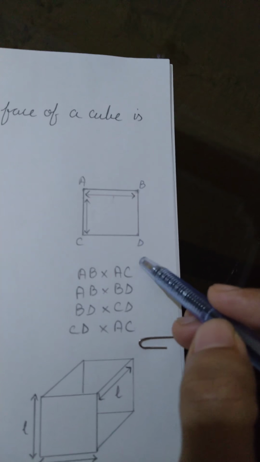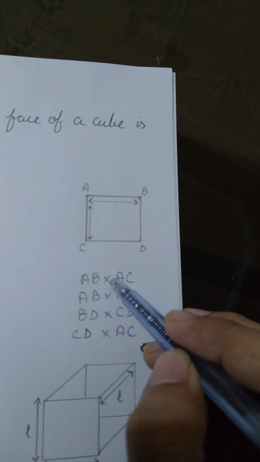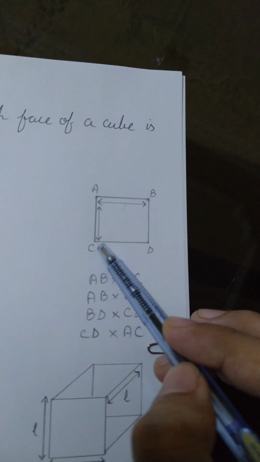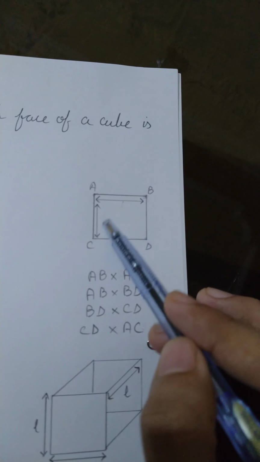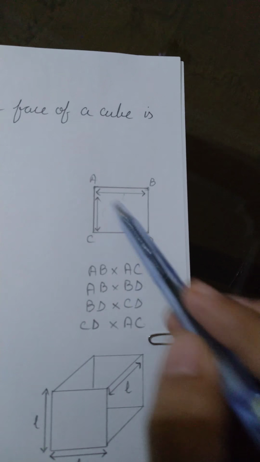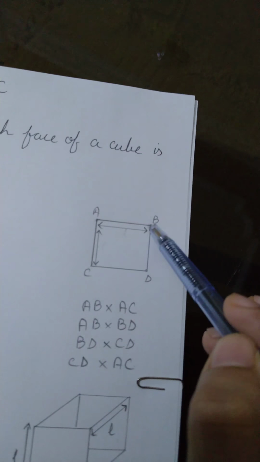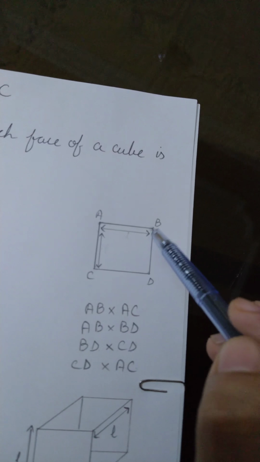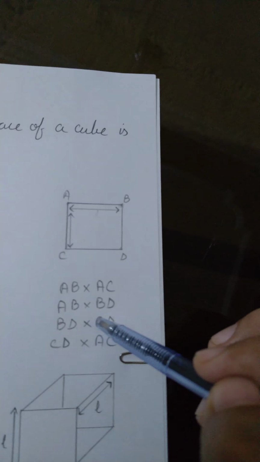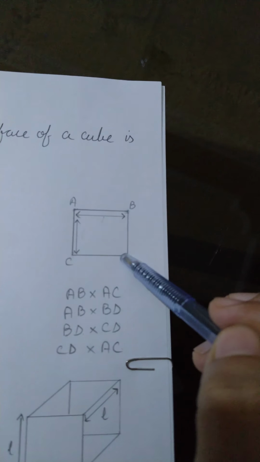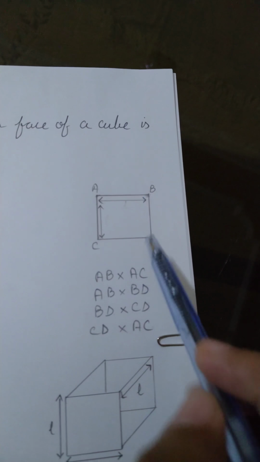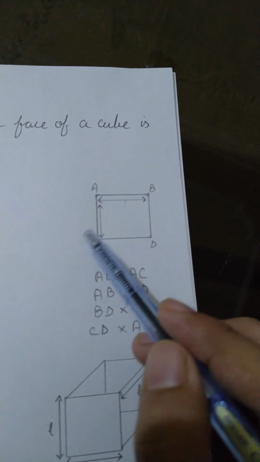I've written here all the possible combinations: AB and AC, AB and BD, and BD and CD, which have the common point D. I can take all these sides and multiply them to get the area.